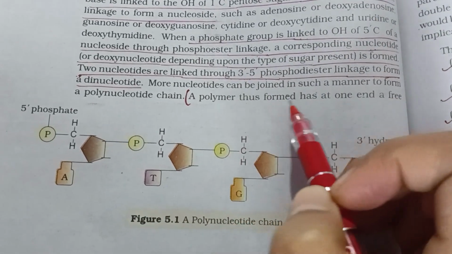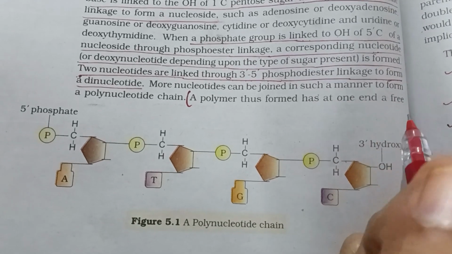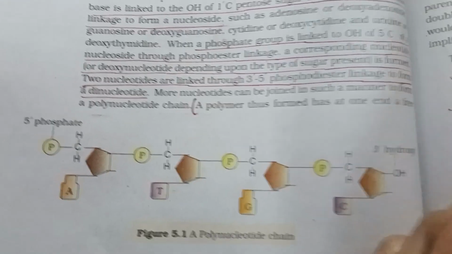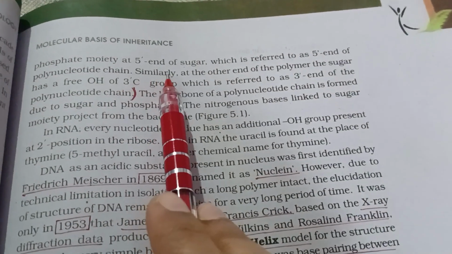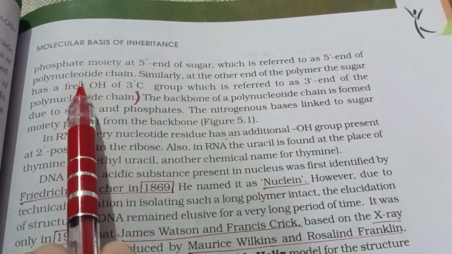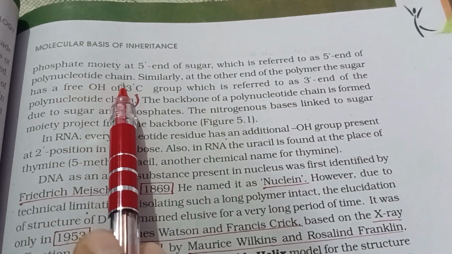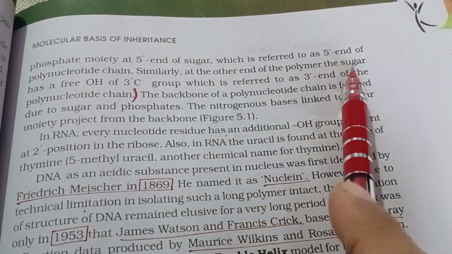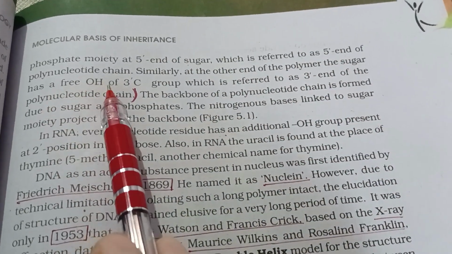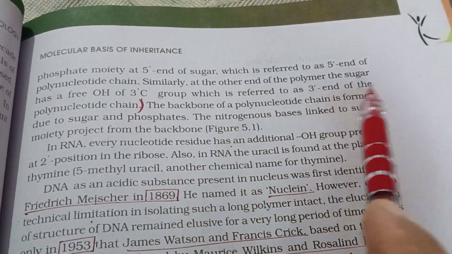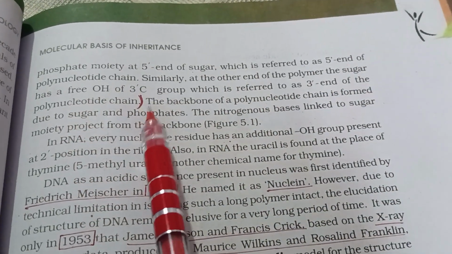A polymer thus formed has at one end a free phosphate moiety at the 5' end of the sugar, which is referred to as the 5' end of the polynucleotide chain. Similarly, at the other end of the polymer, the sugar has a free OH of the 3' carbon, which is referred to as the 3' end of the polynucleotide chain.